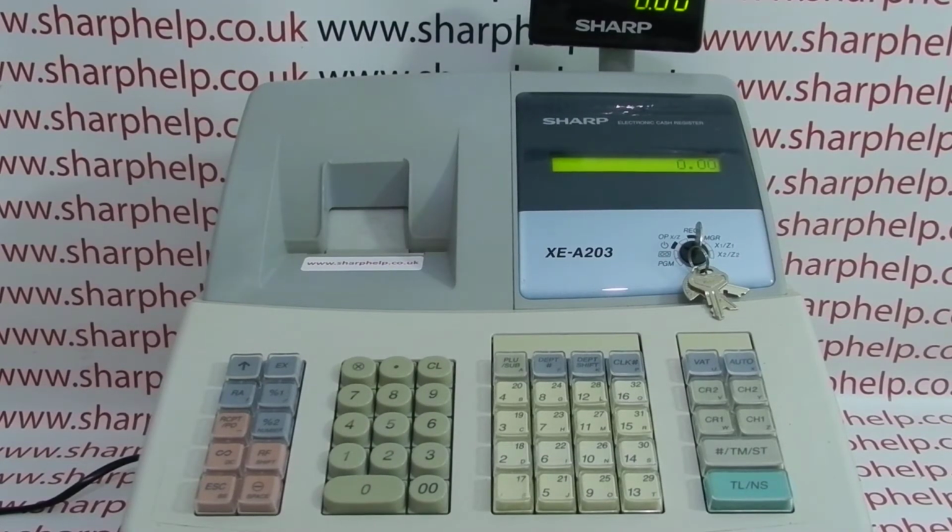Today's video from Sharp Help, we're taking a look at PLU programming on the XEA203, 206, 506 and 20S registers. The number of PLUs you can have on these machines will vary from one to another, but the way they work is the same. If you're in the register mode and signed in, you can press 1 and then the PLU sub button, and it will bring up an unprogrammed preset zero price PLU.